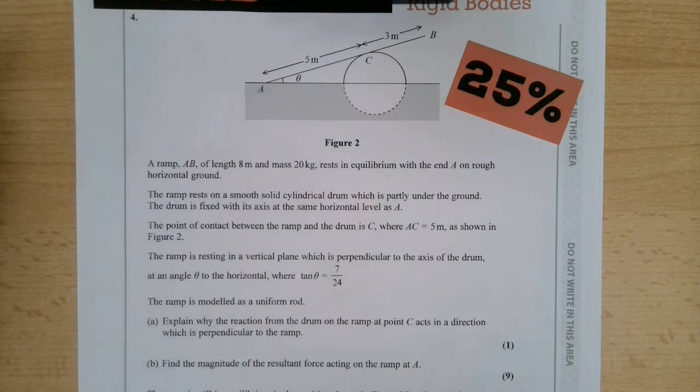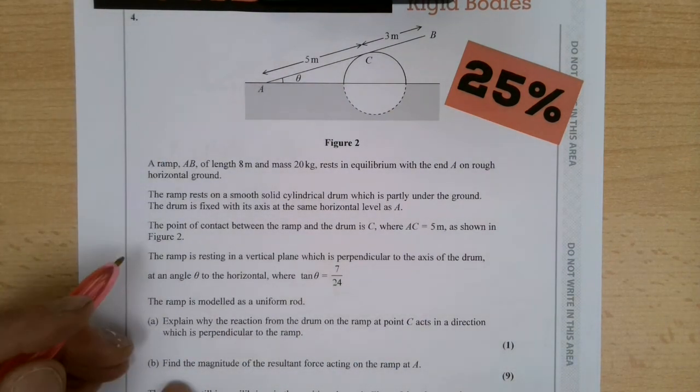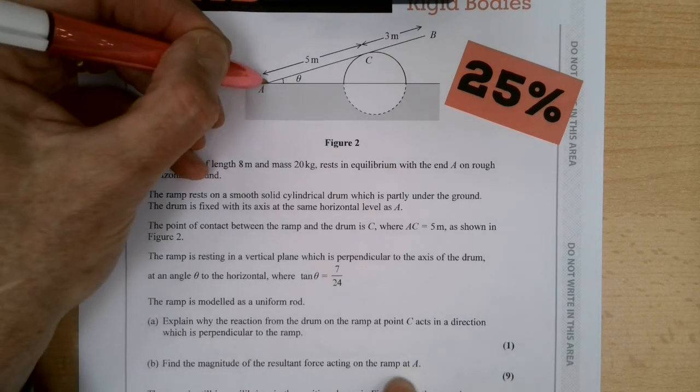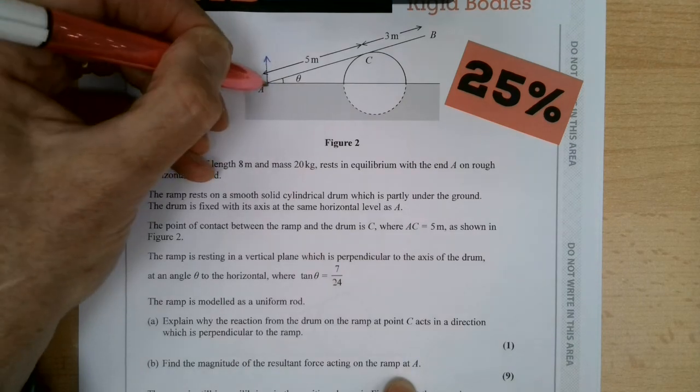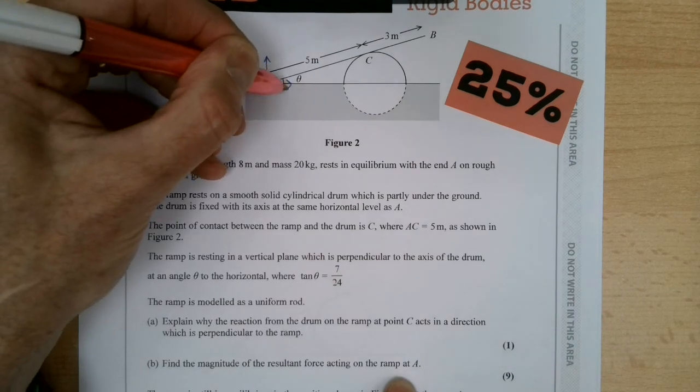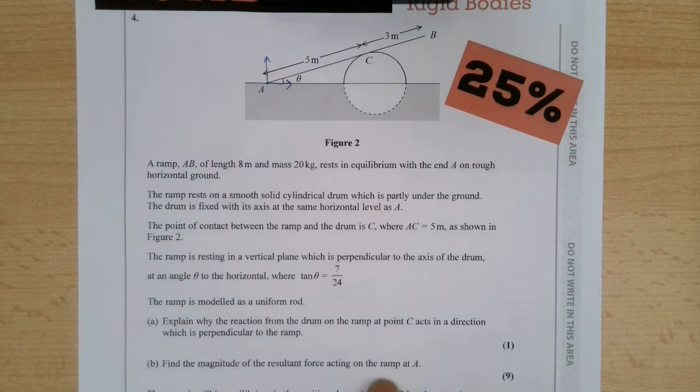You'll note that it says find the magnitude of the resultant force acting on the ramp at A. So that's just what we've done. You will have a reaction force and you'll have a friction force, and it wants the combined effect of those two forces.